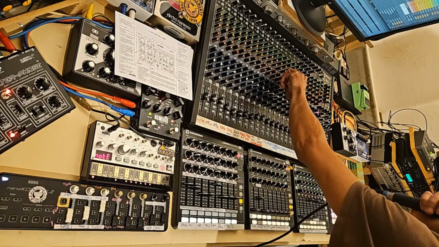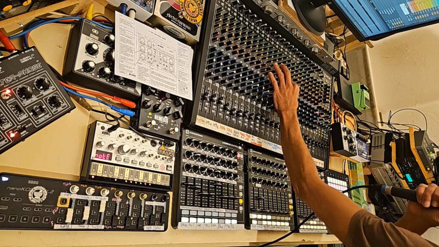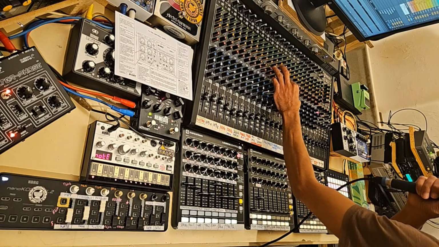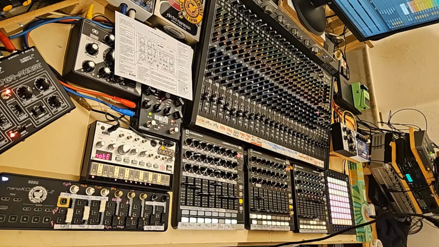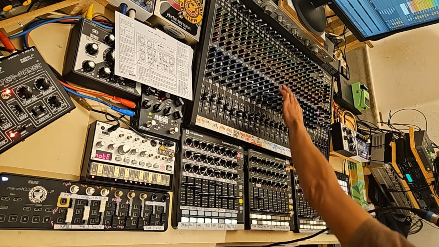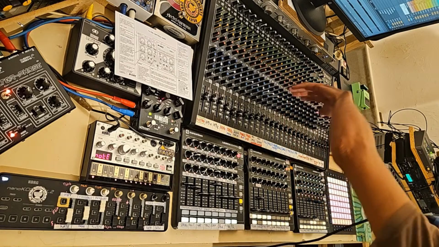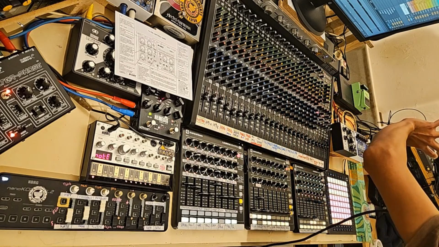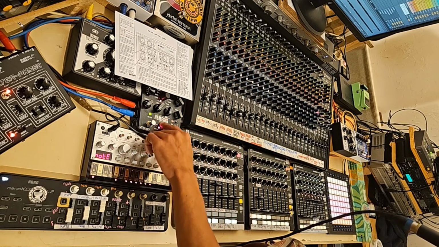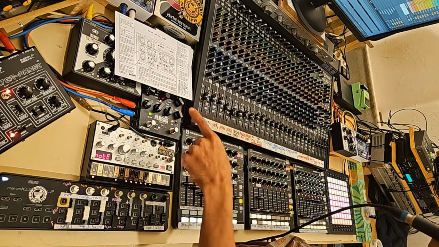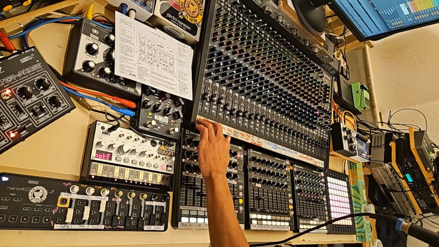Okay, so I set this desk so that when my auxiliaries are at 12 o'clock, it is already the optimum sending of this effect, meaning 12 o'clock is unity gain. It goes out of the desk, into an effect at this level, and this effect comes back into one of the other tracks here.